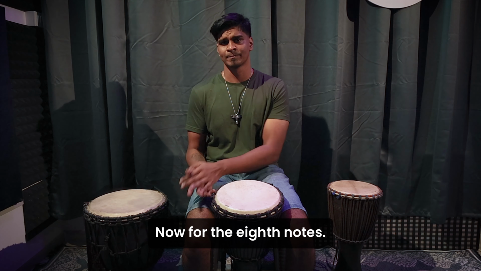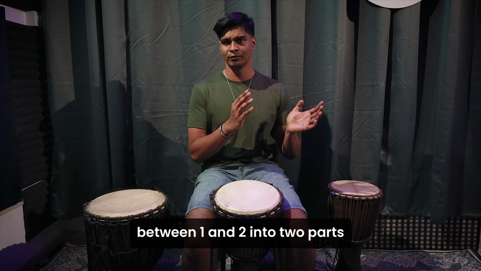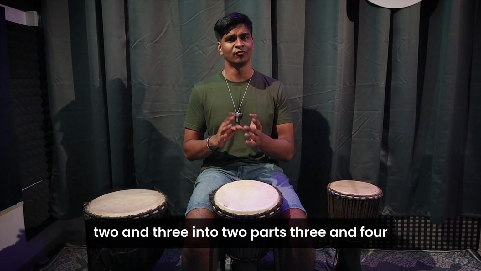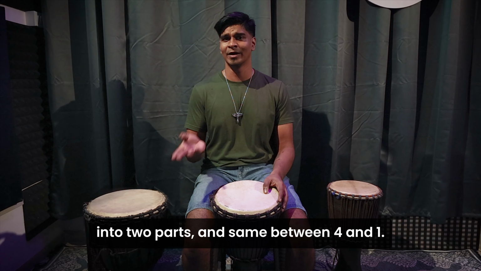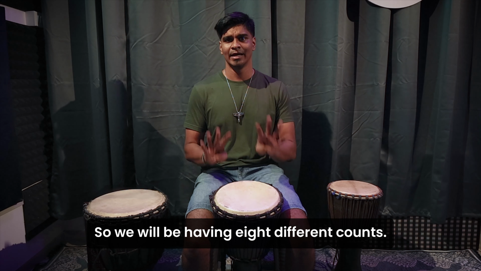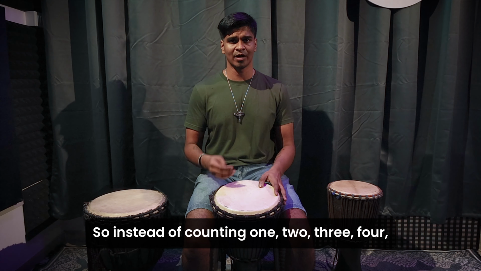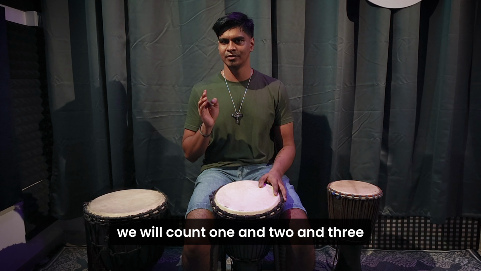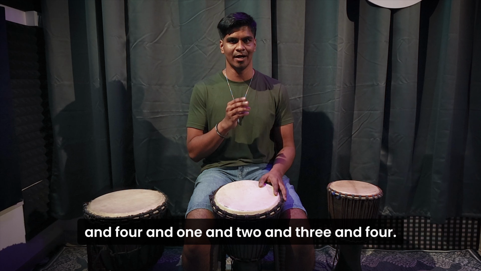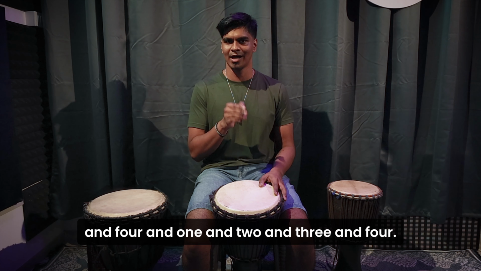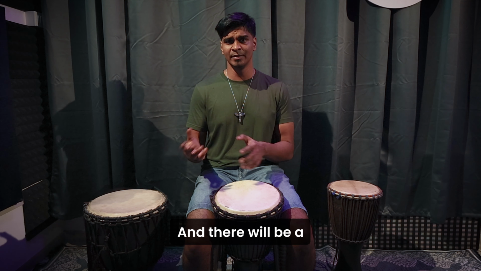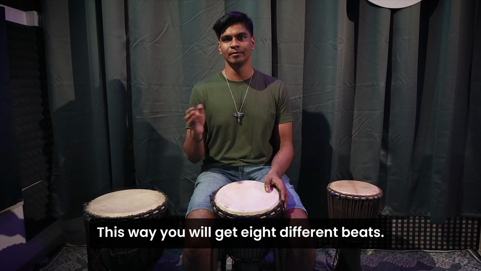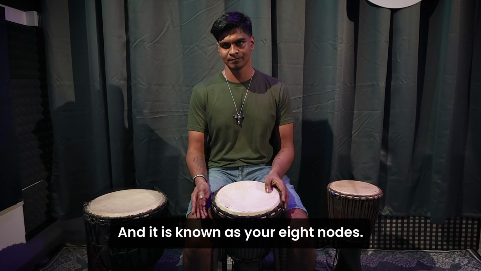Now for the eighth notes, we will be dividing the distance between 1 and 2 into two parts, 2 and 3 into two parts, 3 and 4 into two parts, and same between 4 and 1. So we will be having 8 different counts. So instead of counting 1, 2, 3, 4, we will count 1 and 2 and 3 and 4 and 1 and 2 and 3 and 4 and. There will be an and between each of your quarter notes. This way you will get 8 different beats and it's known as your eighth notes.